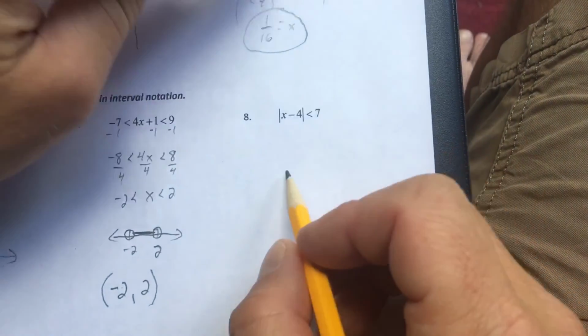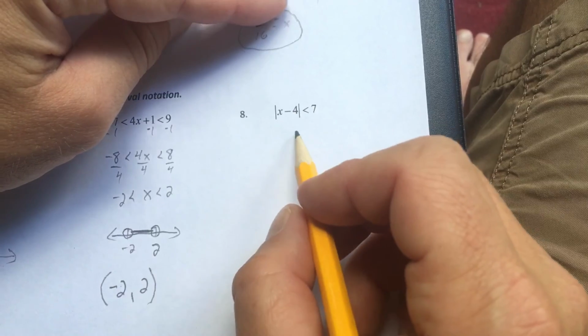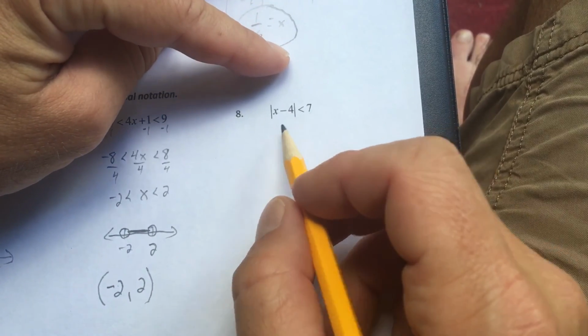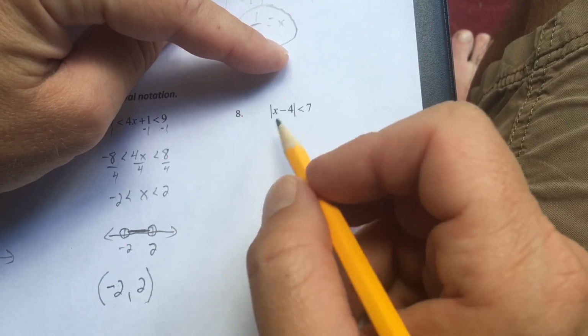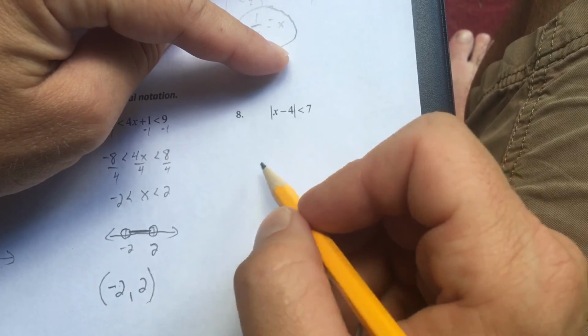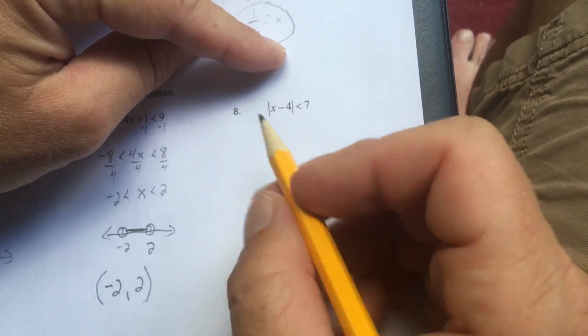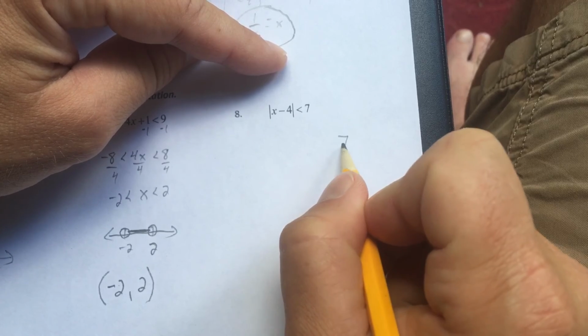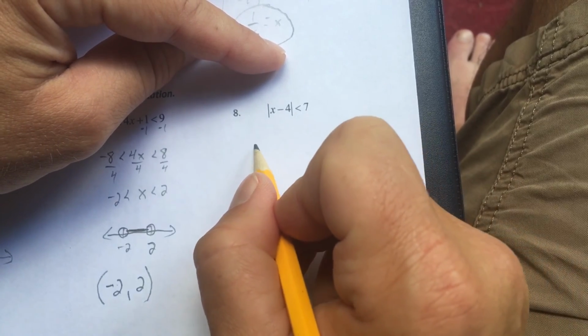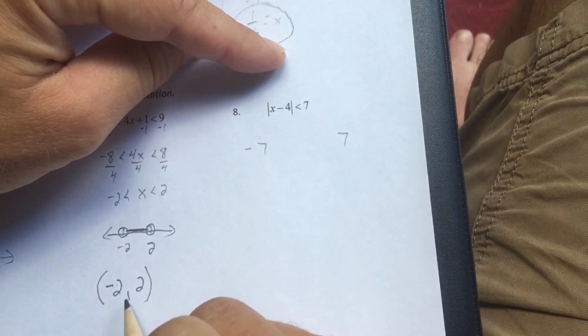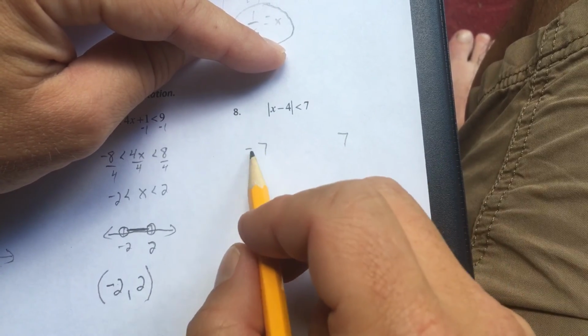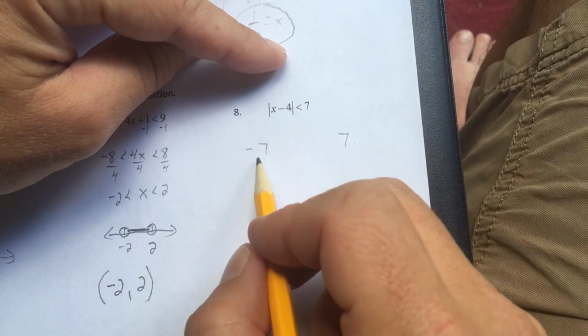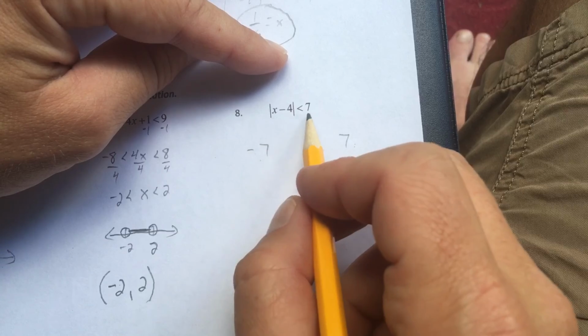Then the last one we're going to look at here on page 1 is when we have an absolute value less than 7. So we want to think about, well, what numbers have an absolute value that's less than 7? 6, 5, 4, 3, all the way down. So anything from 7 all the way down until you get to -7. So it's kind of like this interval notation here, right? We're saying anything between -7 and 7 has an absolute value less than 7.